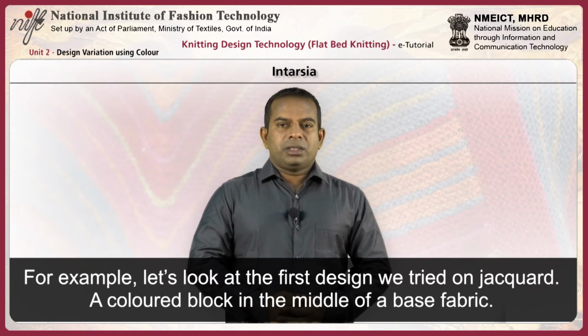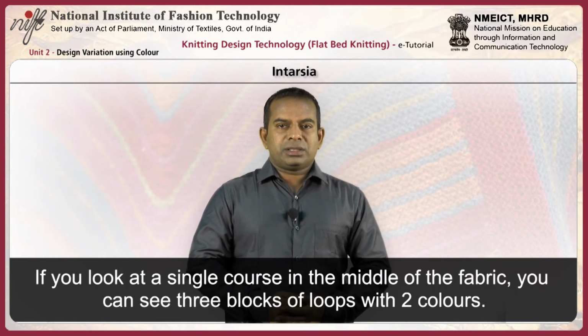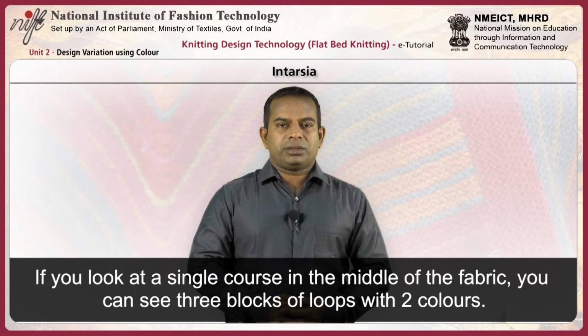For example, let's look at the first design we tried on jacquard, a colored block in the middle of a base fabric. If you look at the single course in the middle of the fabric, you can see 3 blocks of loops with 2 colors.